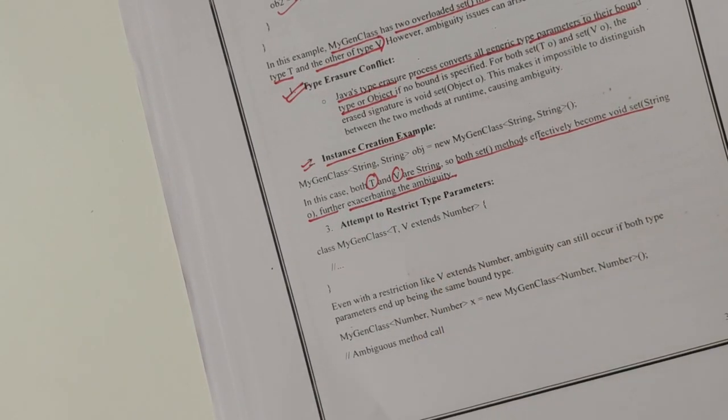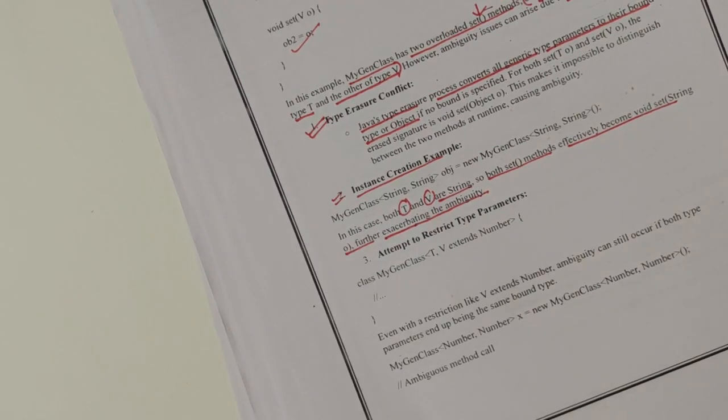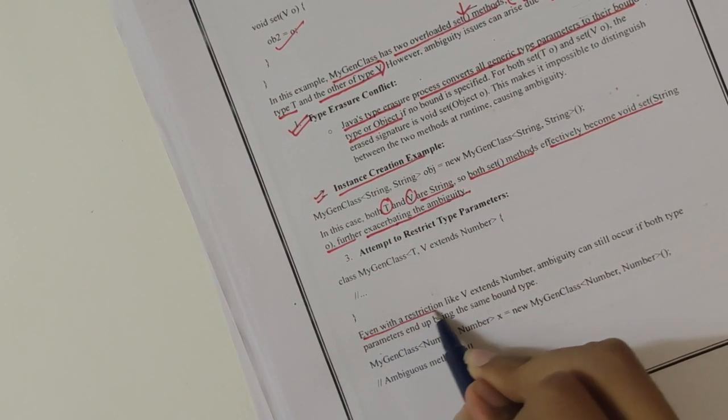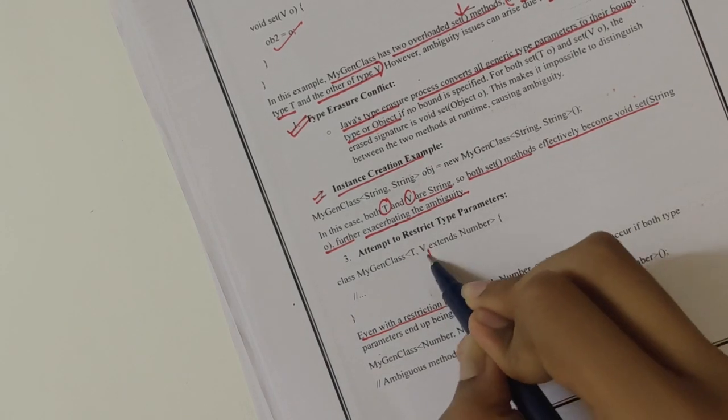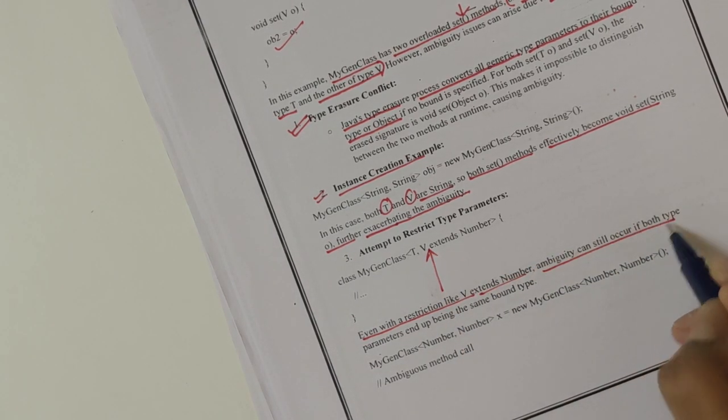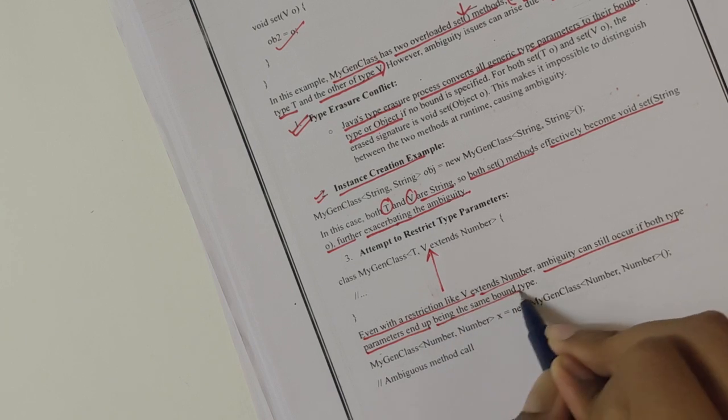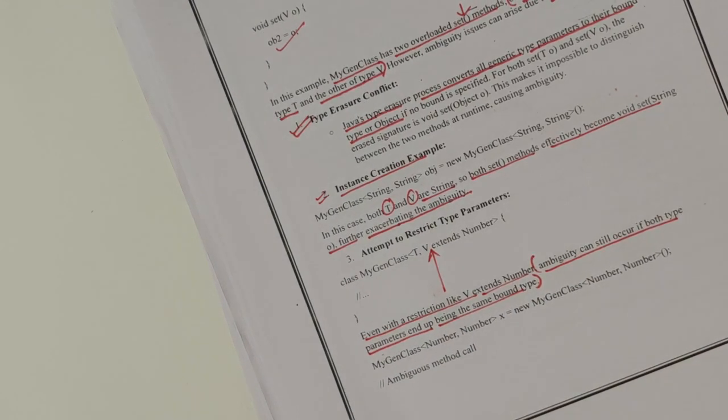Next is the attempt to restrict the type of parameters. We can restrict the type also, but even with a restriction like V extends Number, ambiguity can still occur if both the type parameters end up using the same bounded type. That means if we are using the same bounded type, sometimes ambiguity can result.